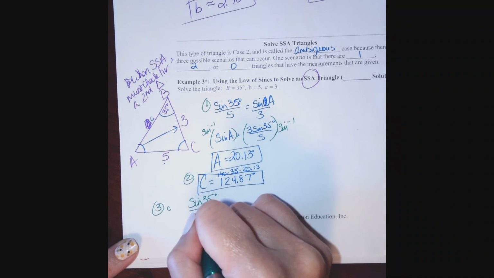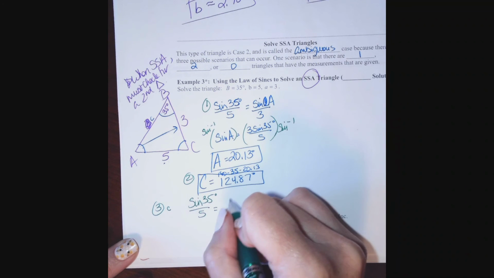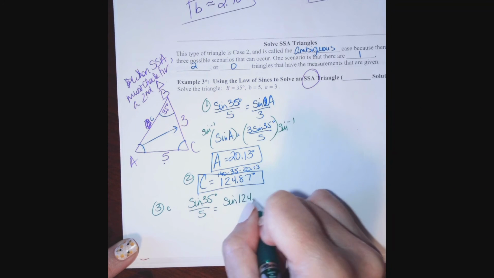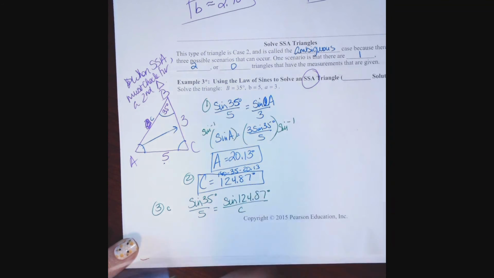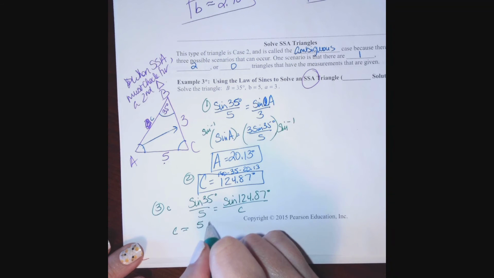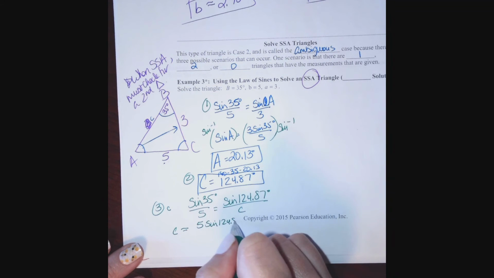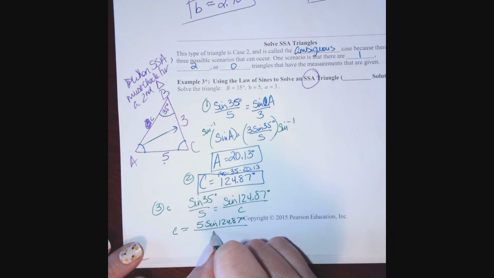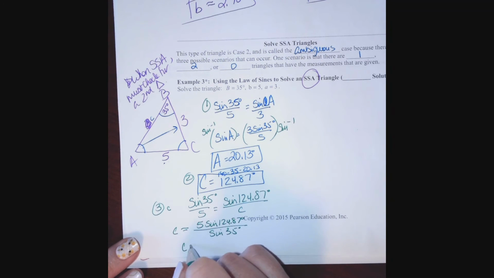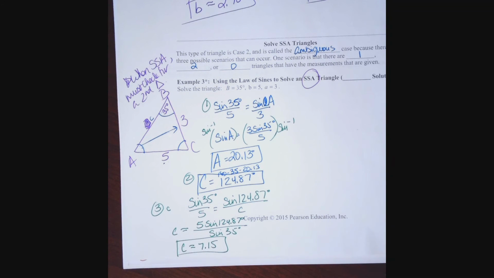Sine of 35 degrees over 5 is going to be sine of the found value, 124.87 degrees, over side C. So side C is going to be 5 times the sine of 124.87 degrees divided by the sine of 35 degrees. Side C is about 7.15 when I round to 2 decimal places.